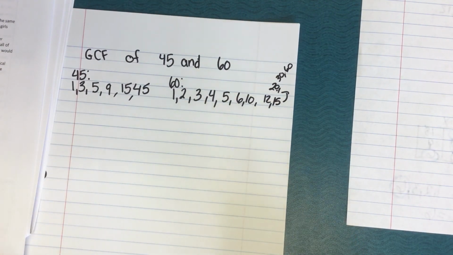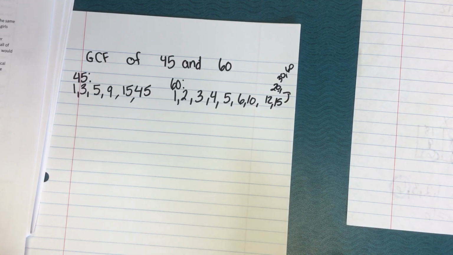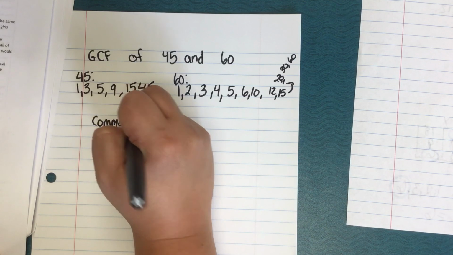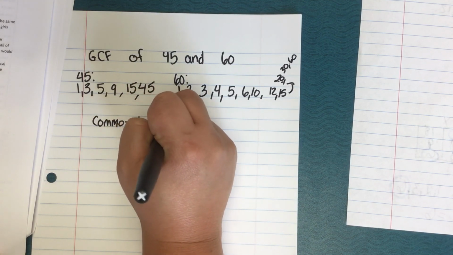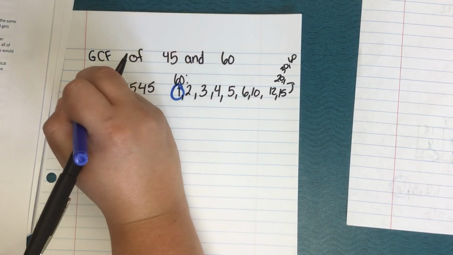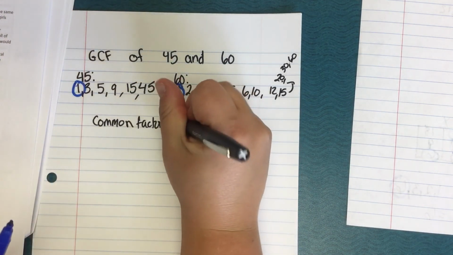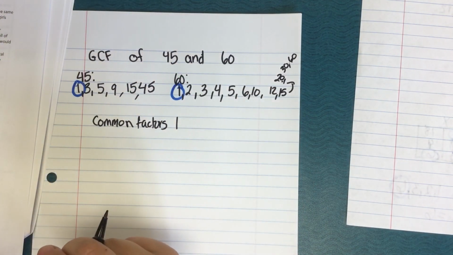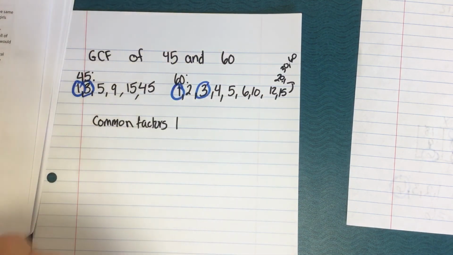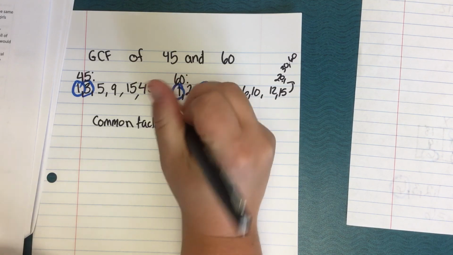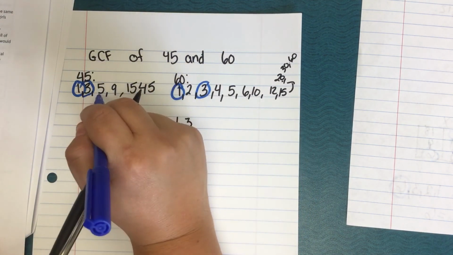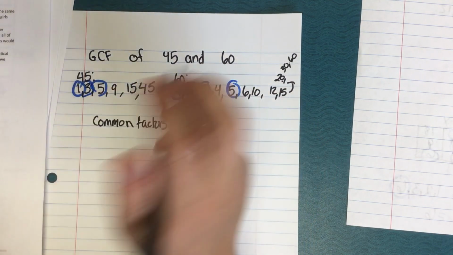Now I'm looking at what my common factors are. They both have the number 1 as a factor. They both have a 3 as a factor. They both have a 5 as a factor.